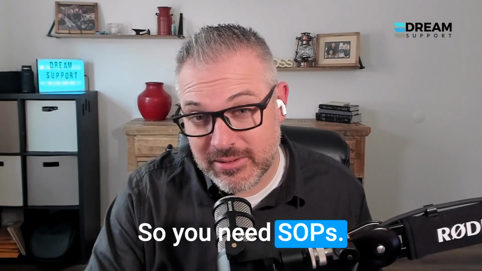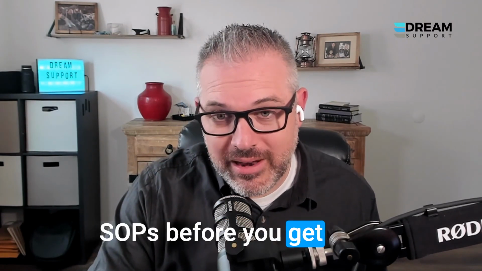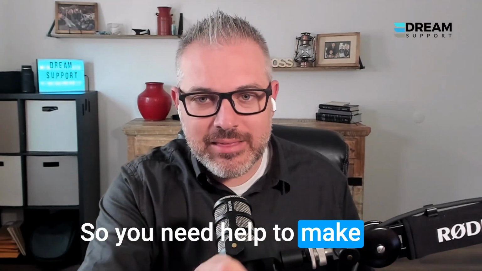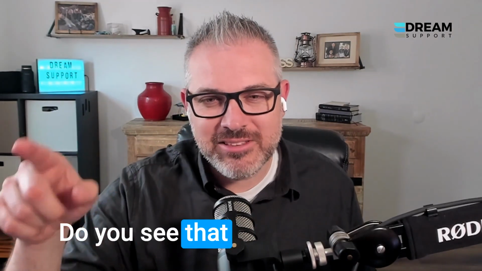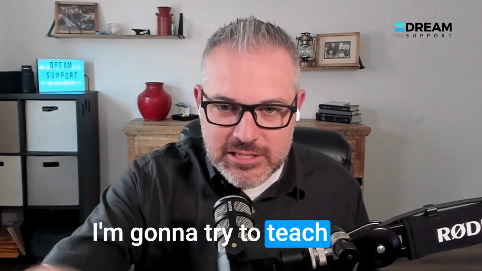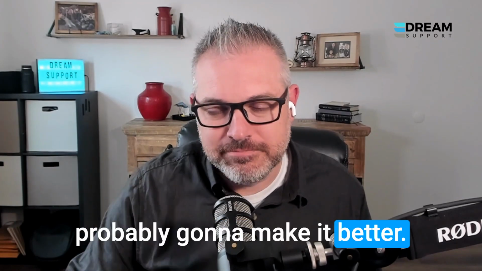So you need SOPs. You probably won't have SOPs before you get help, but you need them so that the help is valuable. So you need help to make the SOPs so that the help is useful. Do you see that circle, that cycle? So at some point you just have to insert it and say, I'm going to get somebody else involved. I'm going to try to teach them how I do it. And they're going to take it from there. And they're probably going to make it better.